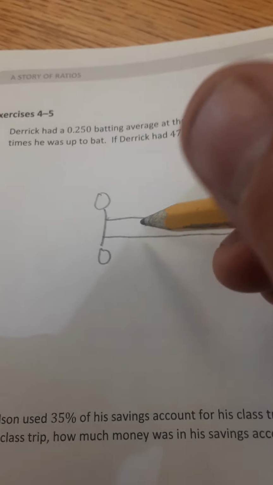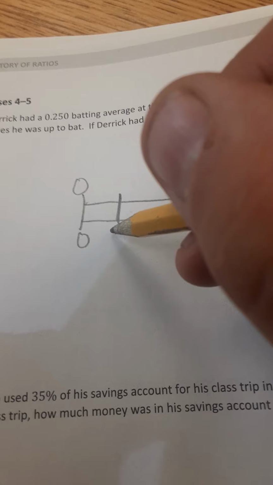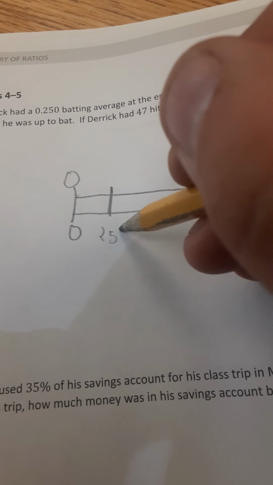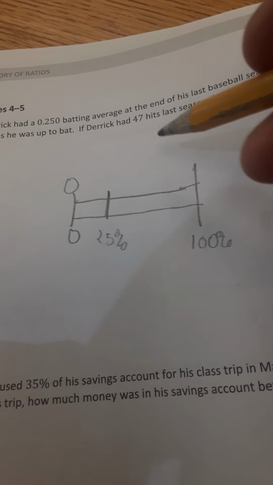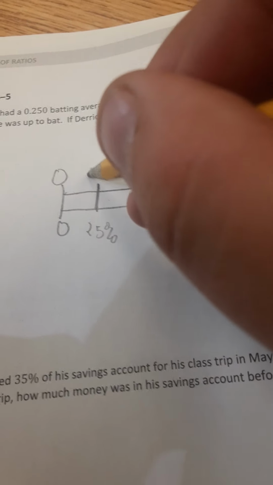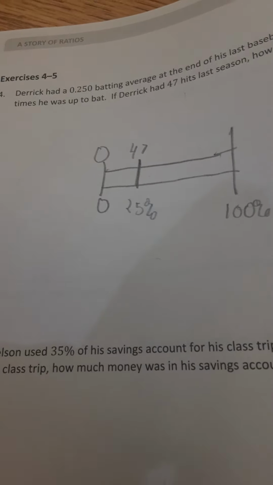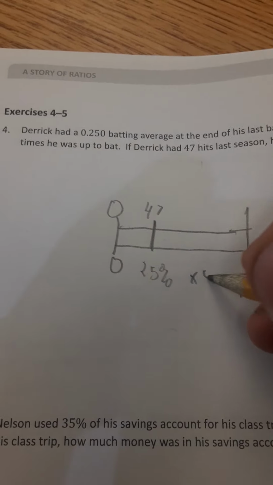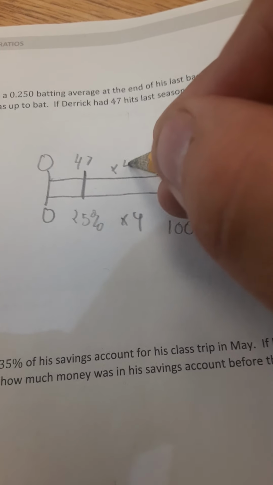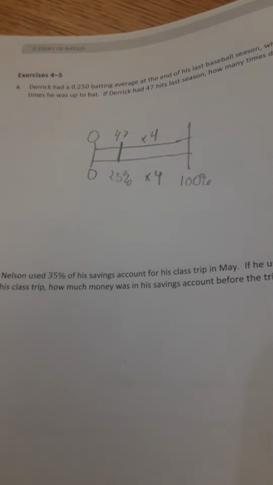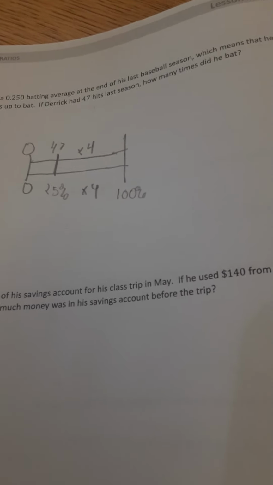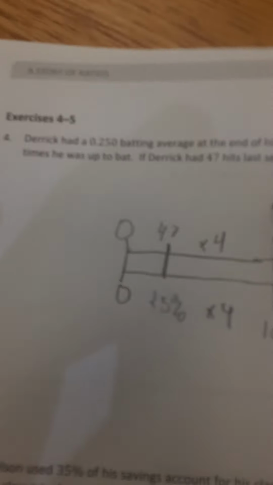No. But we know that 25% of the time he hit the ball. And how many hits did he have? 47. So how do I get from 25 to 100? I times it by 4. So I'm going to times 47 by 4. And if I get out my handy dandy calculator, I get 188.